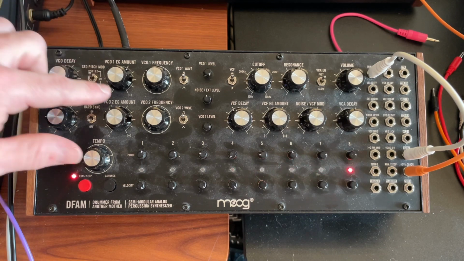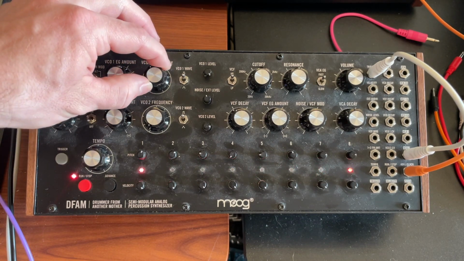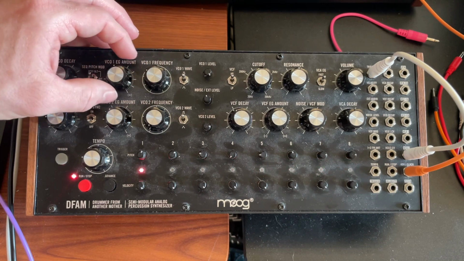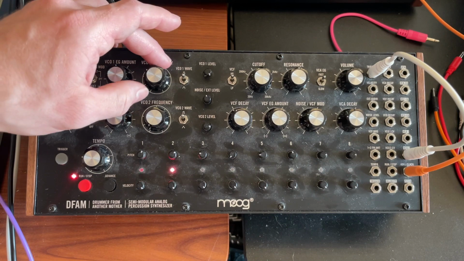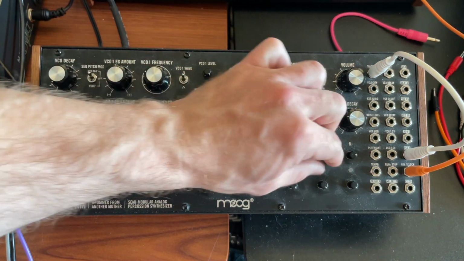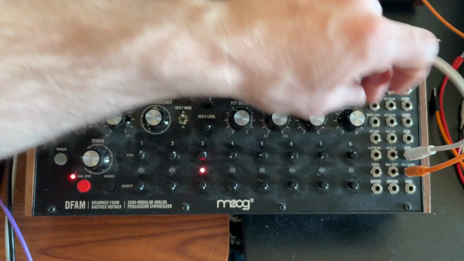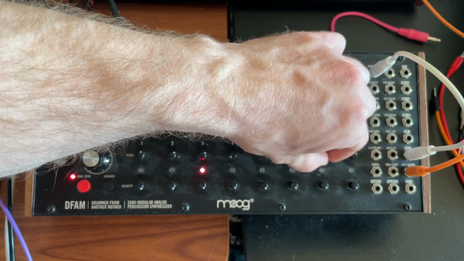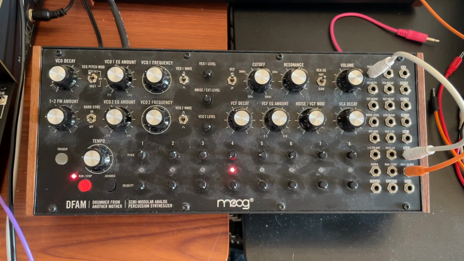And the pitch envelope generator has some effect on this. And we've got something kind of musically useful there.